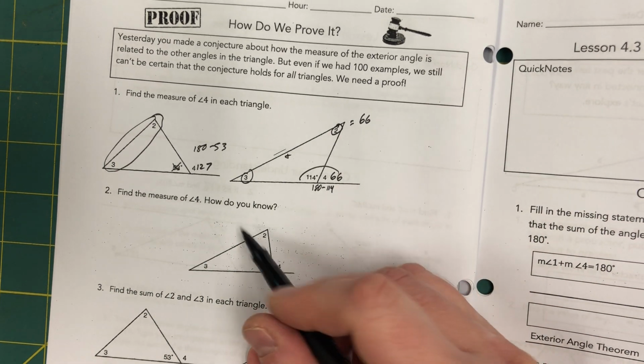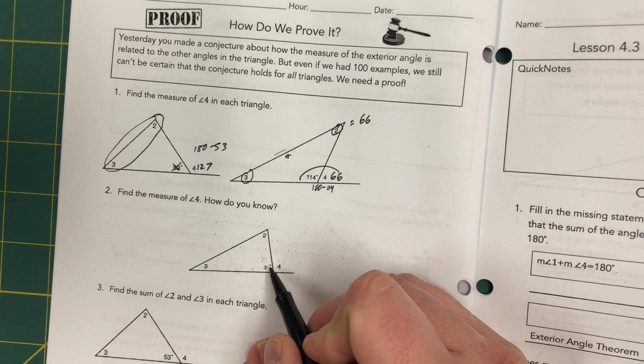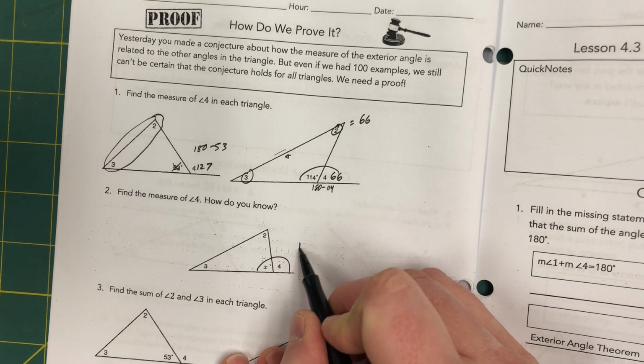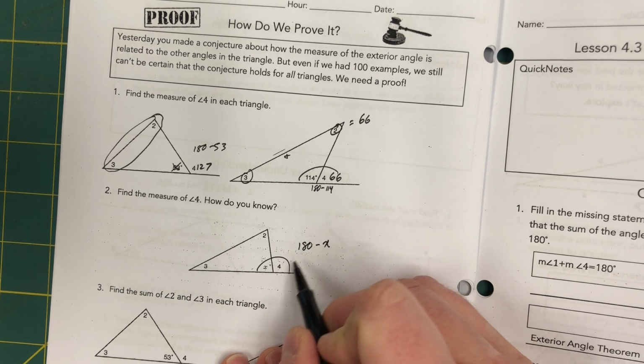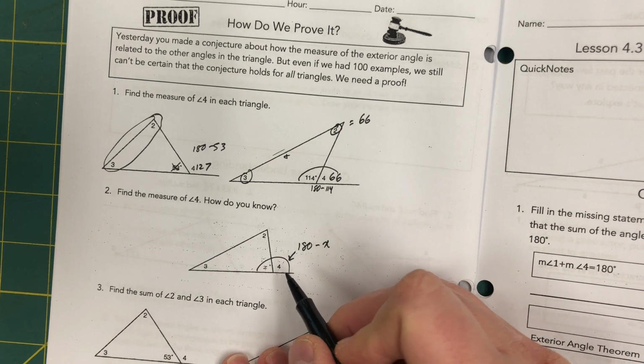So in this one, angle 4, that's x. Oh no. Well, if I'm trying to find that angle, I know they add up to 180, so I could just do 180 minus x. And that's what that is. I don't know what x is, but I do know that's 180 minus x.